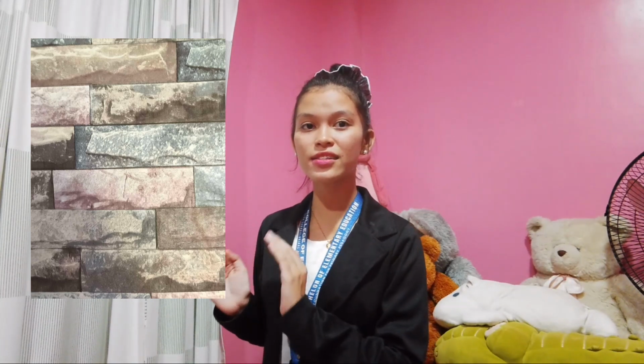Another example is this image, which shows a tessellation because the rectangular stone shapes fit together perfectly to cover the surface without any gaps or overlaps. The pattern repeats regularly.